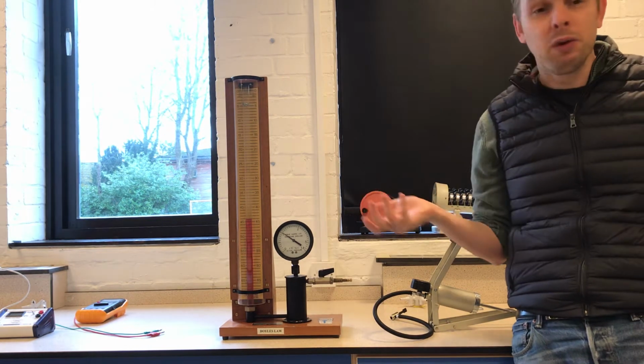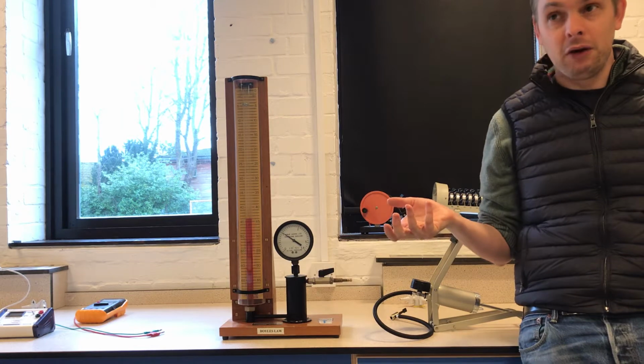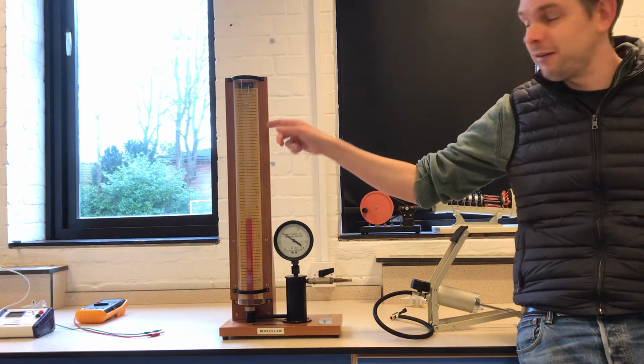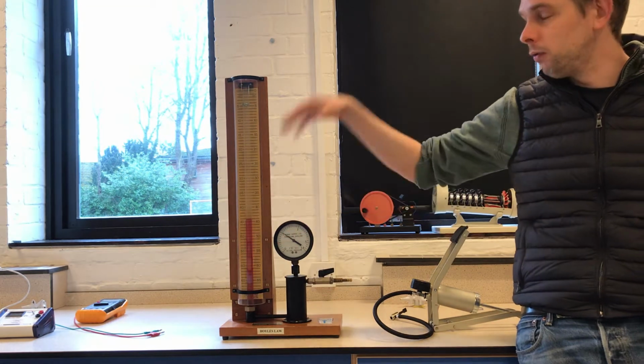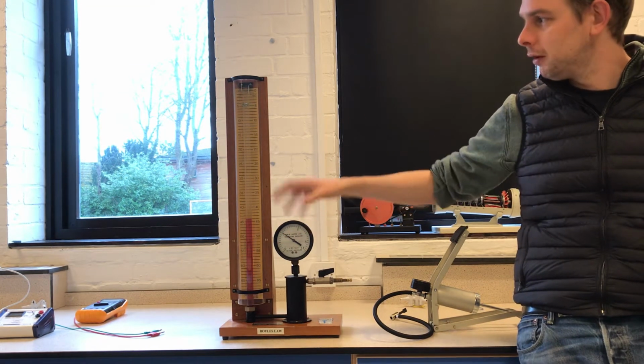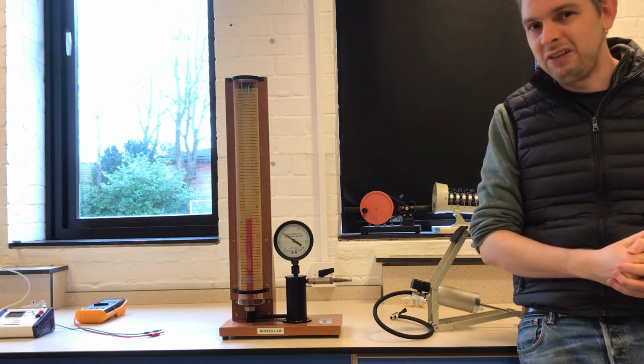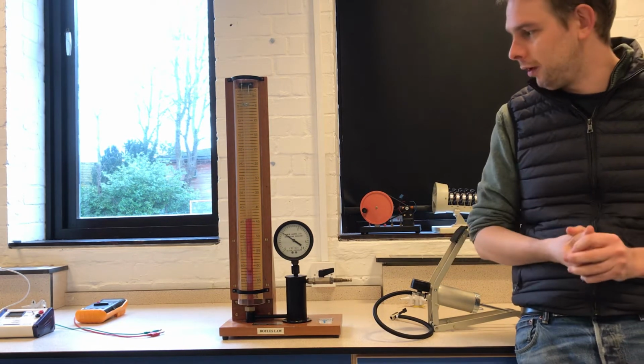Now solids and liquids don't tend to do that very much because there's not a lot of space for things to compress into. But a gas has loads of space between all the molecules, or the particles in the gas, which means that we have this ability to change. It's much easier to compress, and we do that by exerting a pressure on it.